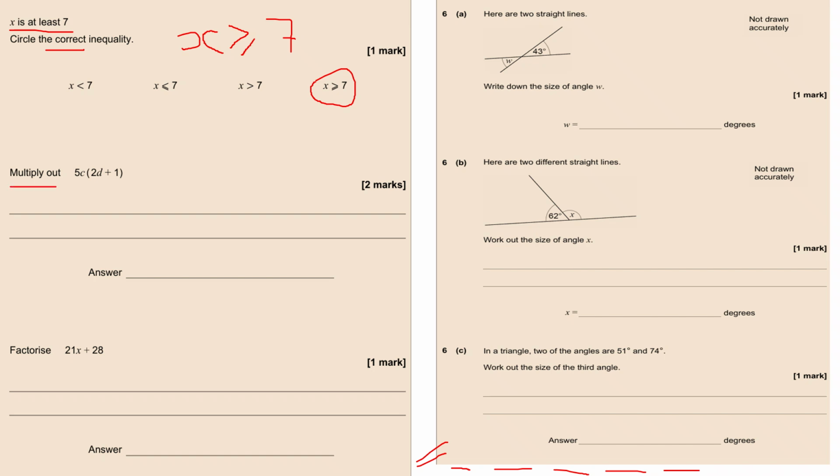Next up, we have to multiply out 5c brackets 2d plus 1. 5c times 2d: 5 times 2 is 10, c times d is cd. And then 5c times plus 1 makes plus 5c.